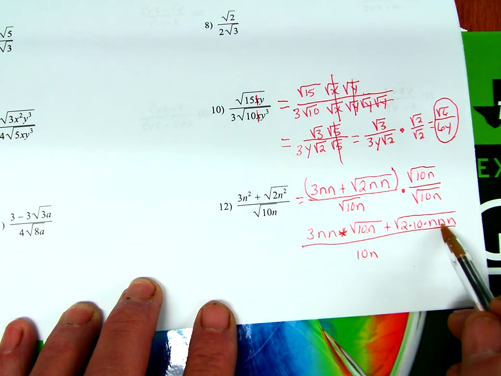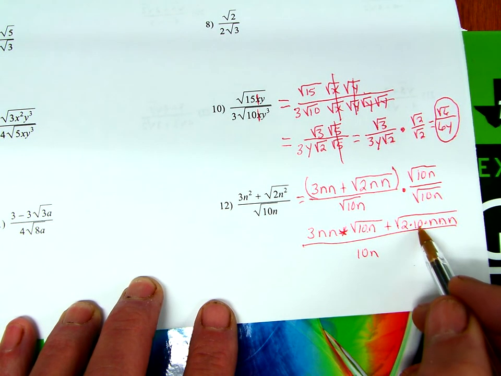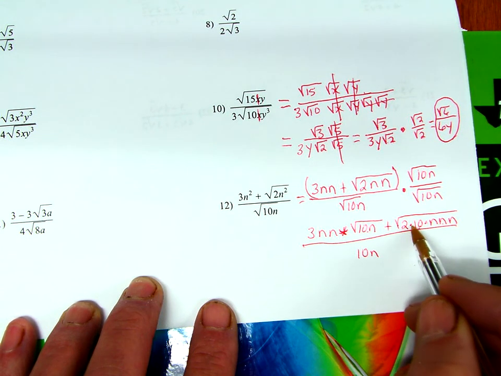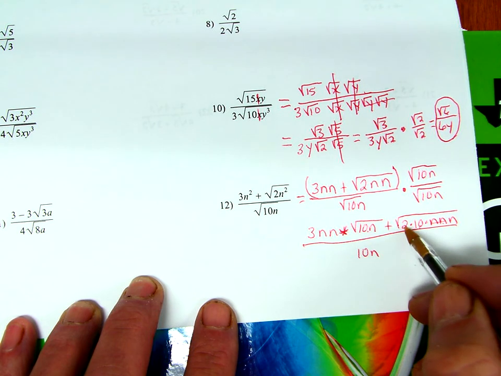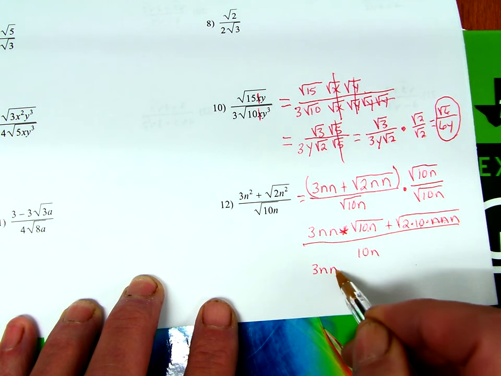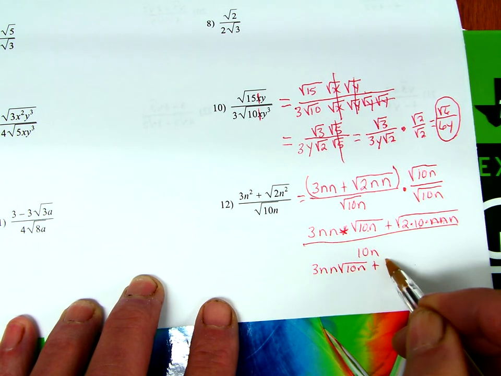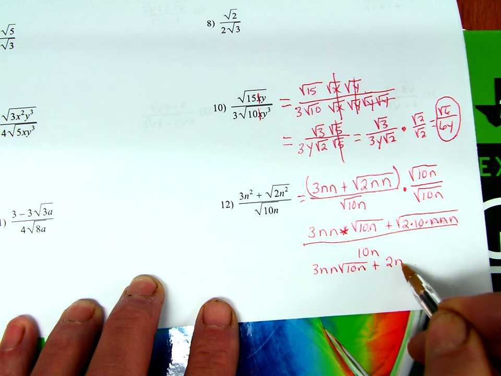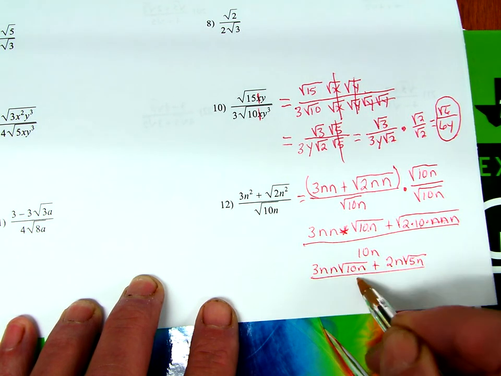We can do a little work here. And we end up with, well, hey, 10 is 2 times 5. So I end up with a pair of 2's on the outside. And I have a pair of n's right here. So this is 2 times 2 times 5. So 2 comes to the outside. So I have 3n square roots of 10n plus 2n square root of 5n being divided by 10n.